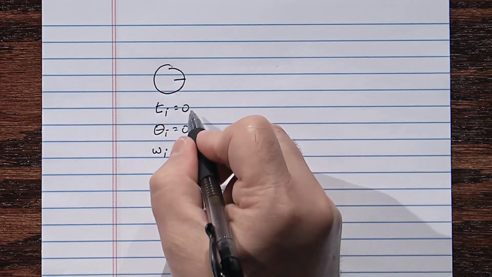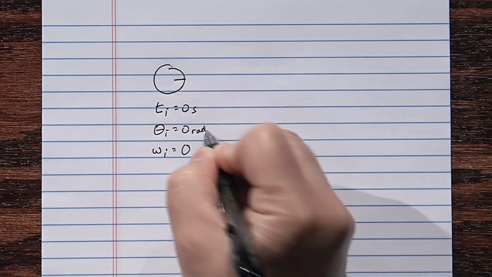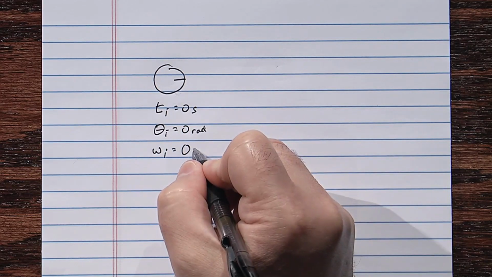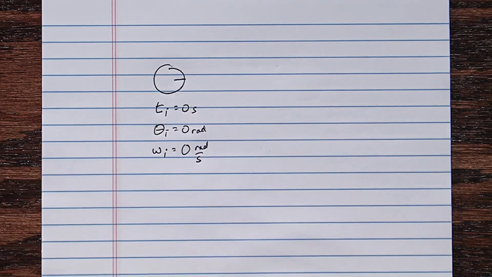So time is 0 seconds, theta is 0 radians. Those we're free to choose, but omega initial equals 0 radians per second. We had to read that out of the statement of the question.